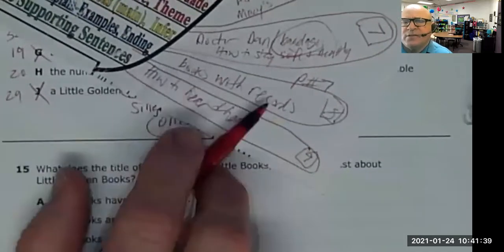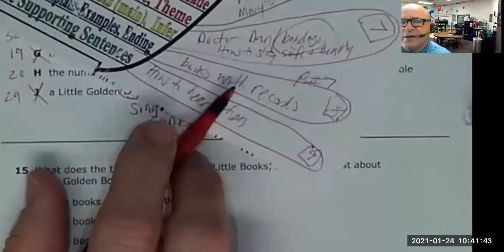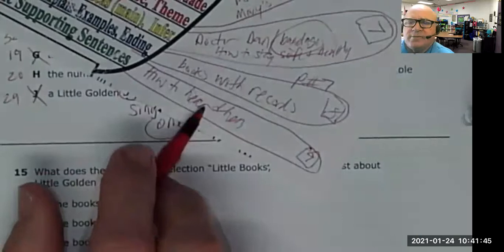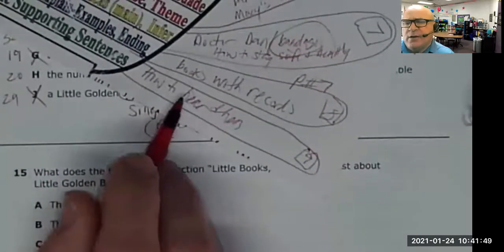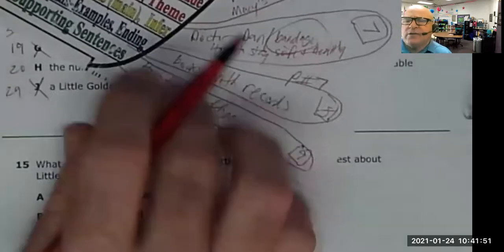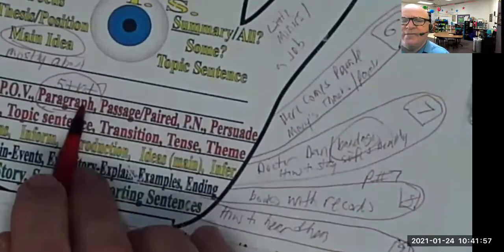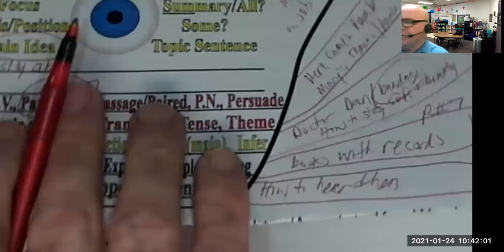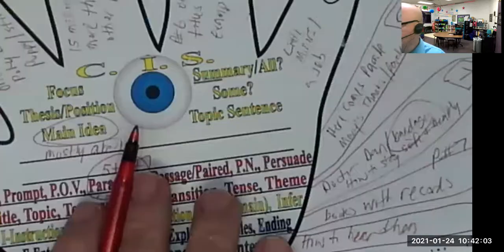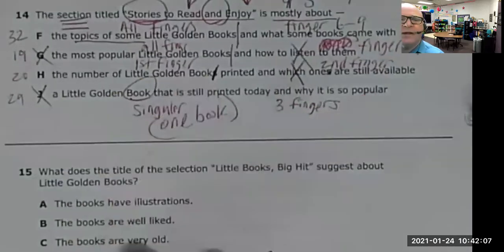So paragraph 7 says some of the books also come with other things called records. And nowadays, a lot of kids might not even know what a record is. And it talks about how to hear them. And so there's 9 little sections for paragraphs 5, 6, and 7 for the title called Stories to Read and Enjoy.